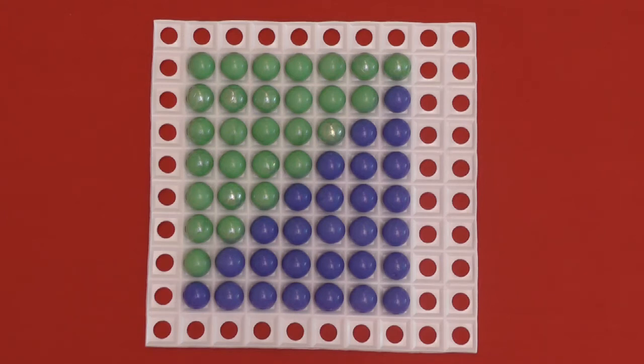Phase 2 is describing the rows in order. One child points and all children, or the children take it in turns, saying what the row is. 7 take away 0 is 7. 7 take away 1 is 6. 7 take away 2 is 5. 7 take away 3 is 4, and so on.